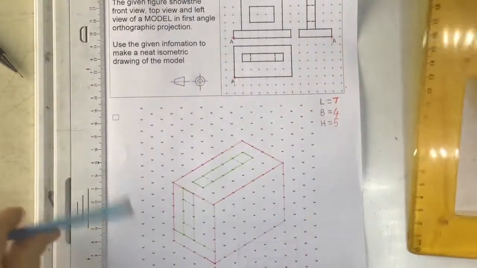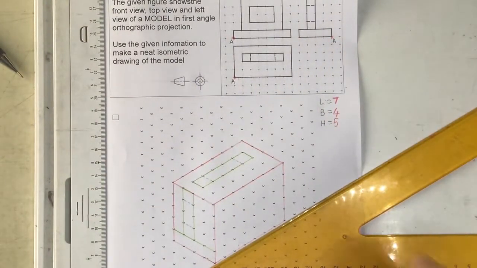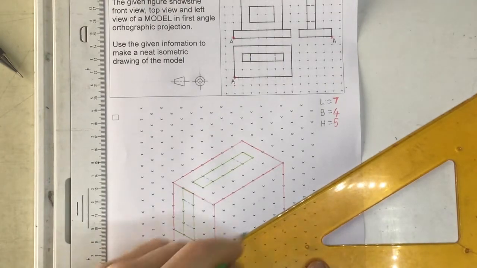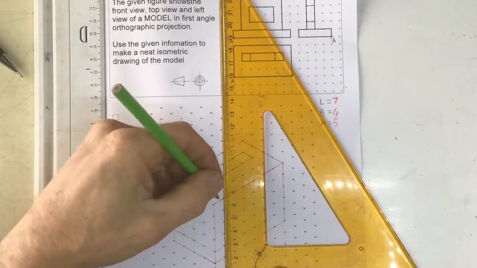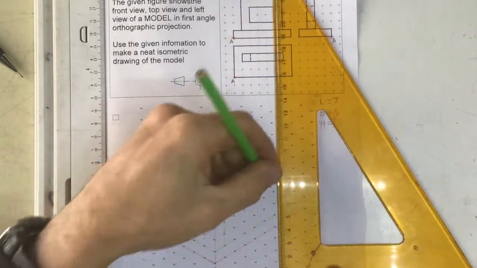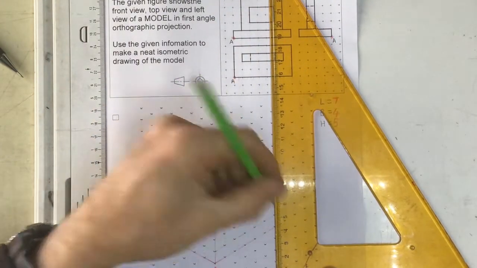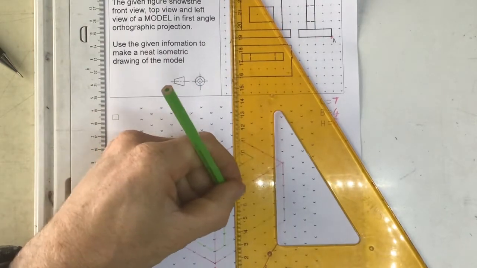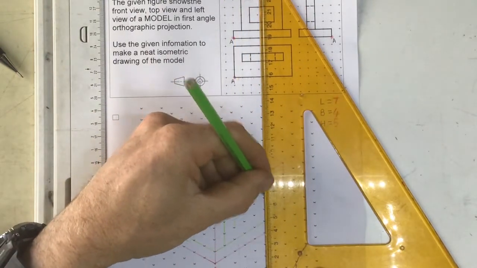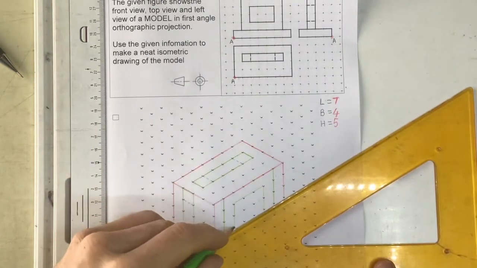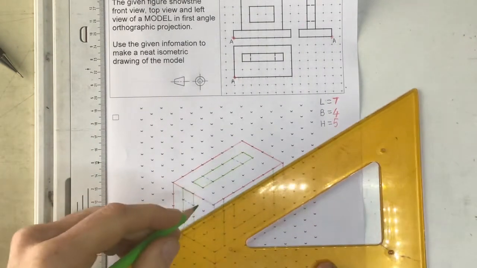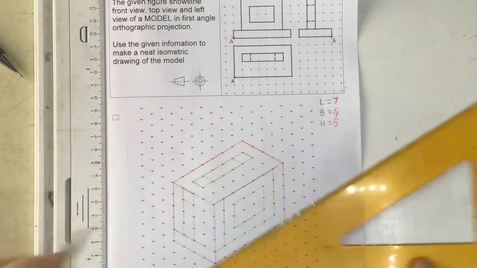Right, my front view, what would that look like? I would have a line that goes across like that. I would have a line that goes up like that. Have a line that goes up like that, and I would have this little TV screen sort of idea happening in over here. Right. Okay, and I can draw that top line in over there.